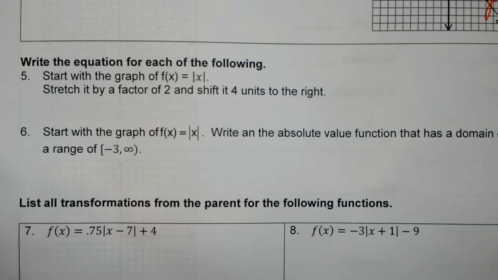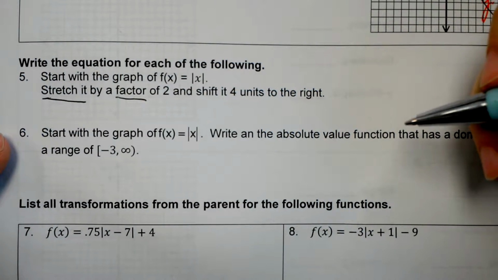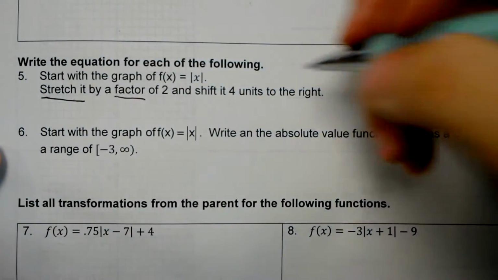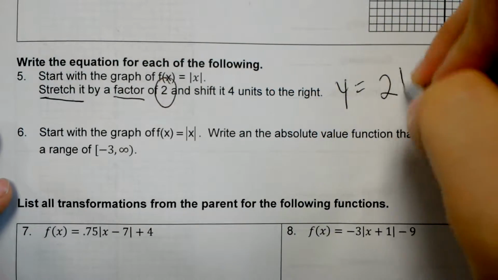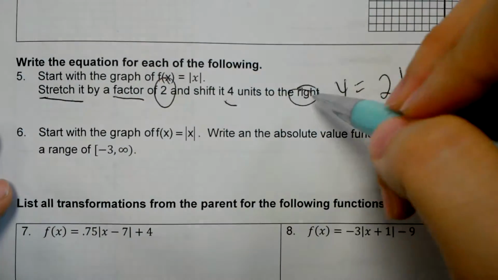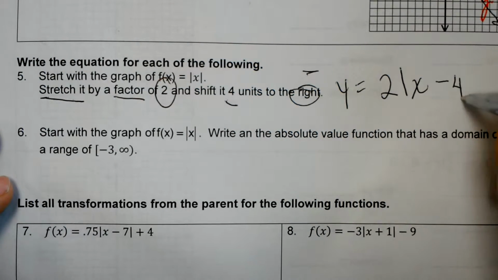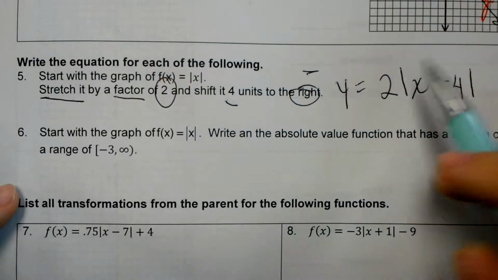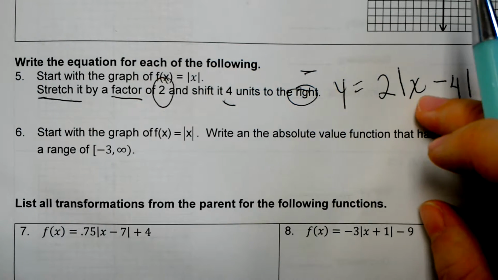Number 5, I need to find an equation. It says stretch by a factor. When I see factor, I need to think multiply. So it's stretched, so I multiplied by a whole number. So I have y equals 2 times the absolute value of x. And then it tells me I went right 4. So if I went to the right, I'm subtracting from x. That's all that's happening. That's my equation. So I can graph this to make sure that I did stretch and that I went to the right 4.